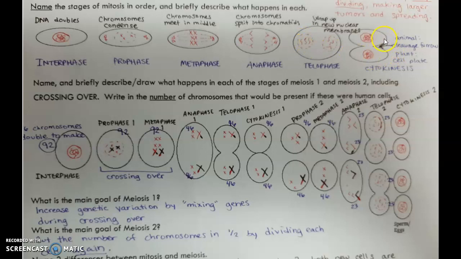And then cytokinesis is different in plants and animals. In animals, we get this pinched in section here, and we call that a cleavage furrow, that point where it pinches in. But in plants, they build a cell plate, which is a new cell wall that comes down the middle of the cell, and that's going to split those cells in half.